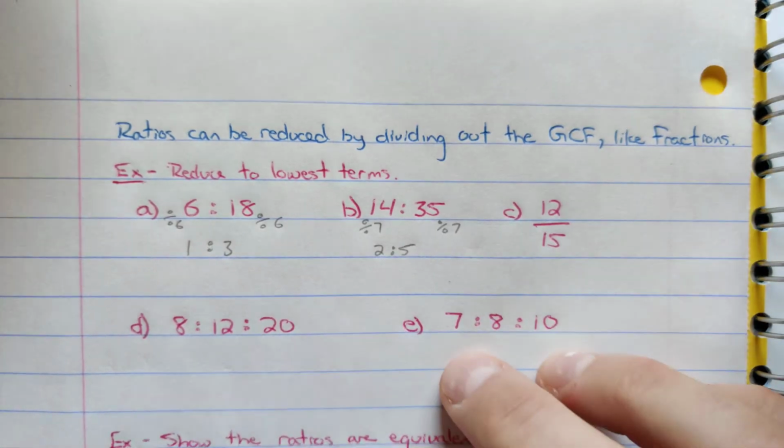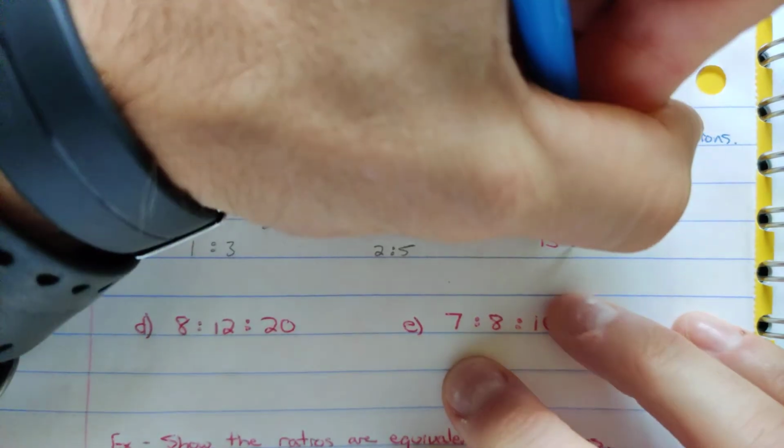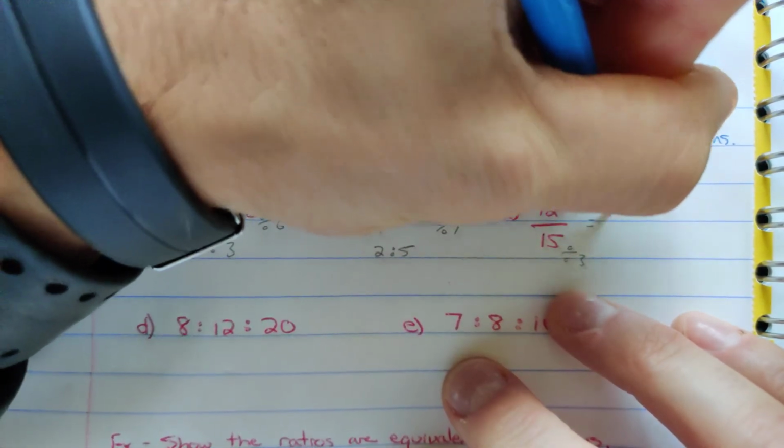If it's in fraction form, same idea. Divide by the common factor. In this case, it's 3. We get 4/5.